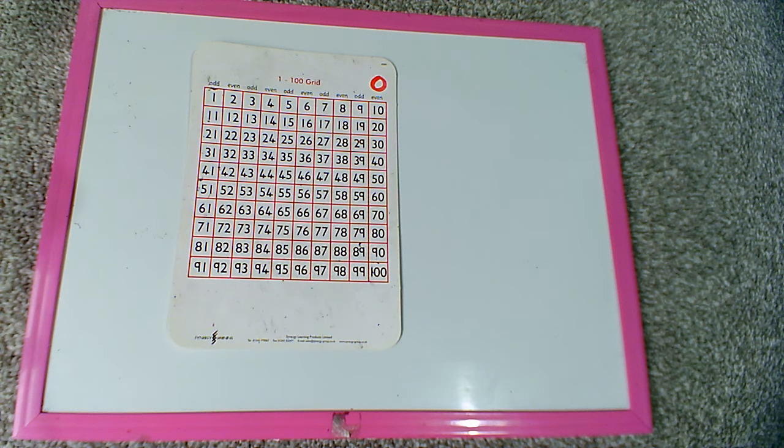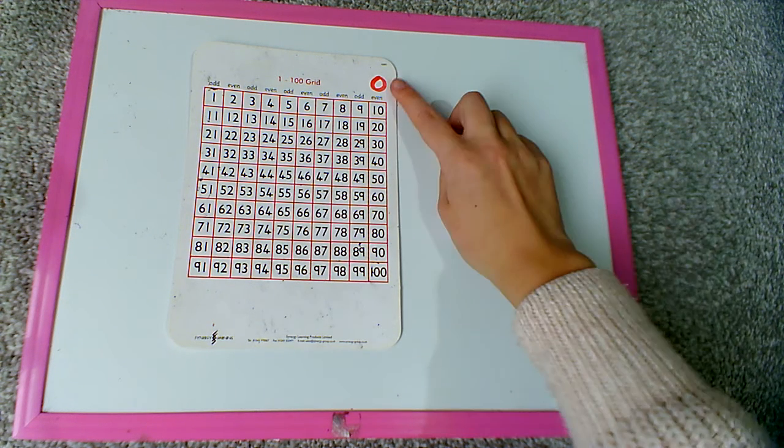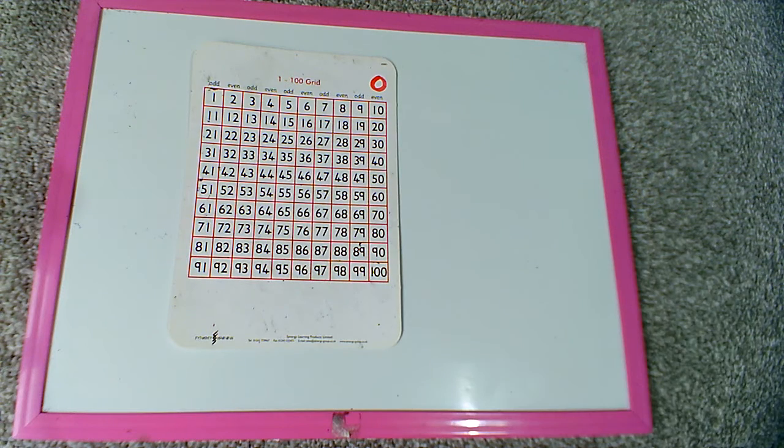So earlier on in the week you were practicing counting in 2s and then counting in 5s. Today we are practicing counting in 10s. That means that the number gets bigger by 10 each step we take. So we are going to start at 0 and go up to 50 using our 10s.